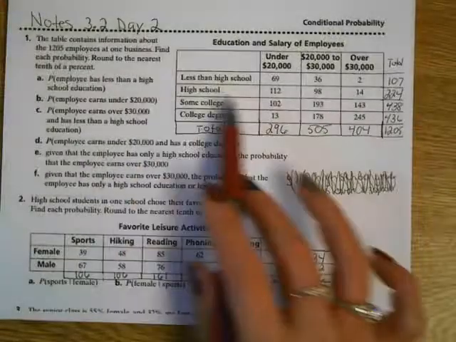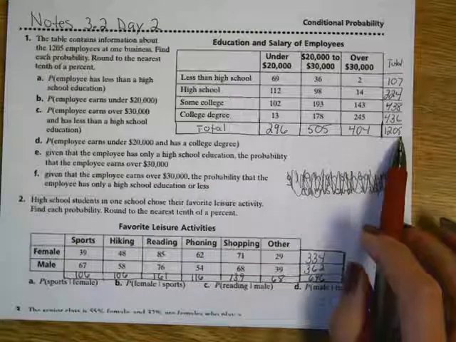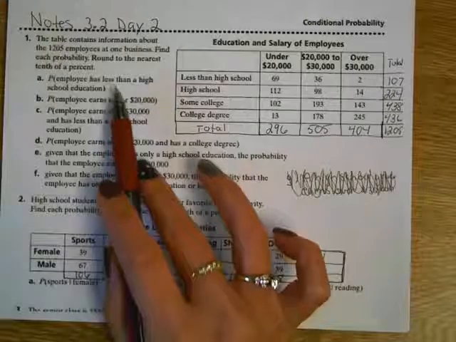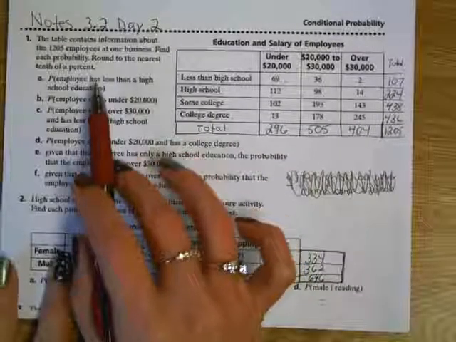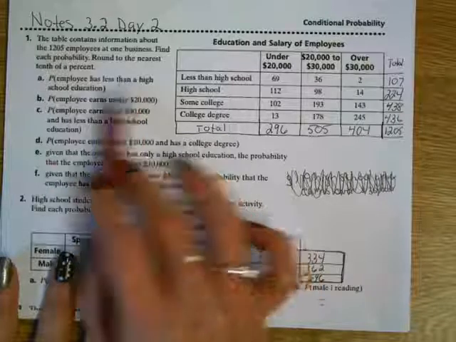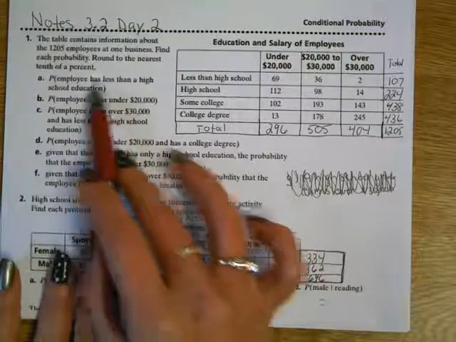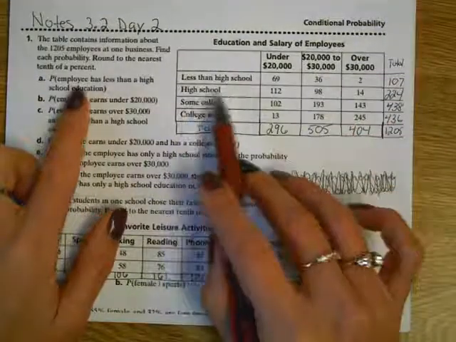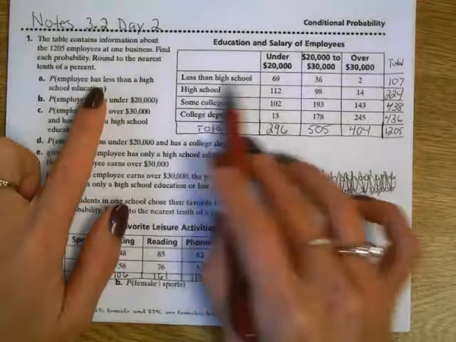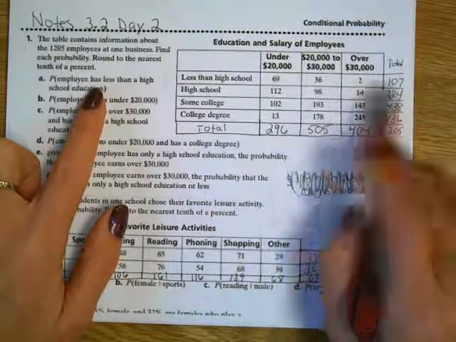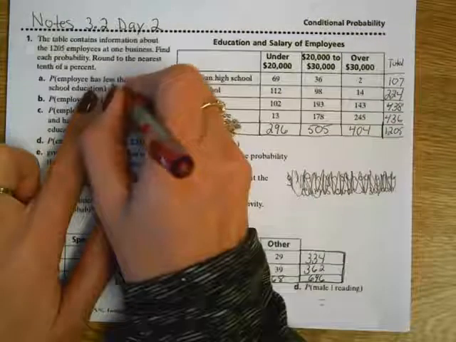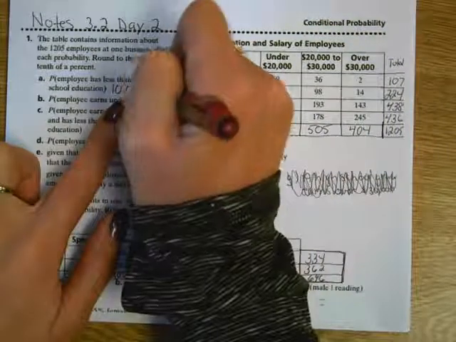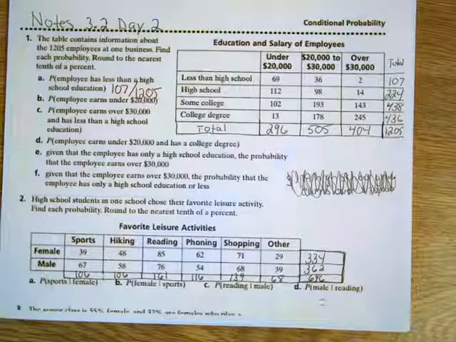So we're going to be randomly picking one person from this group of 1,205, so that is our sample space, if we aren't limiting it. So you have to pay attention to the question to see if it's limiting the sample space. So here it says, what's the probability that the employee we pick has less than a high school education? So nowhere in this question did they limit us down to any one particular group. So we are looking for less than a high school education. And if you look, there's 69, 36, 2 for a total of 107 of them. So I've got 107 chances out of the 1,205. And I'll just leave the answer as a fraction.